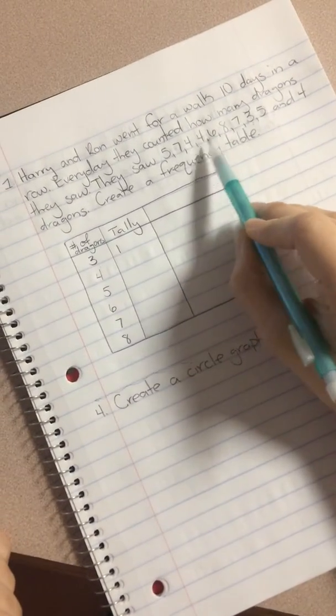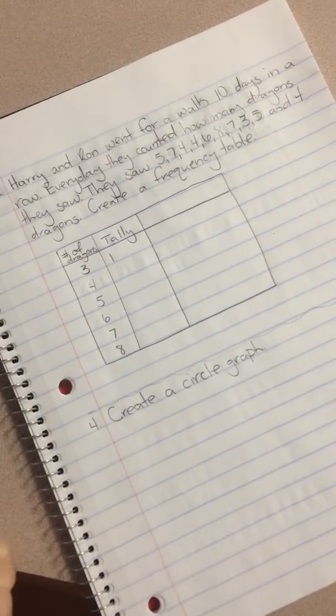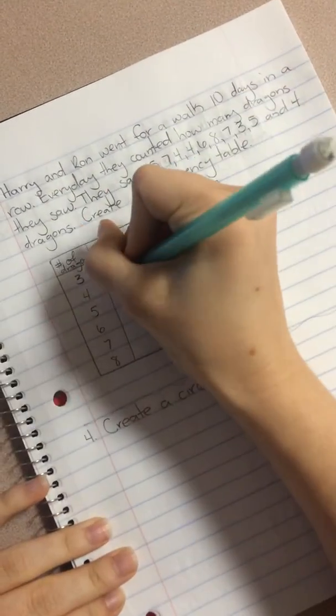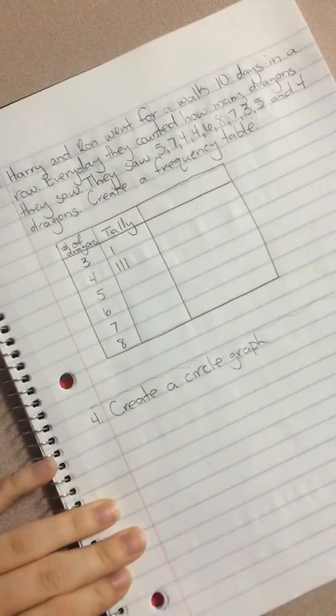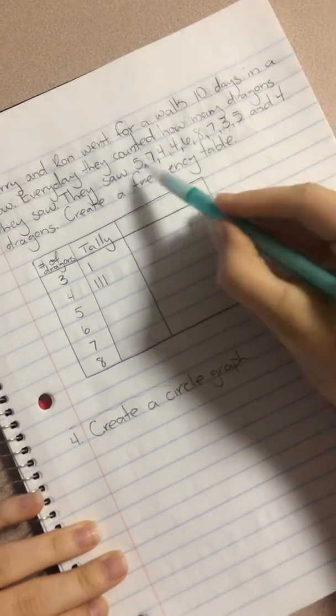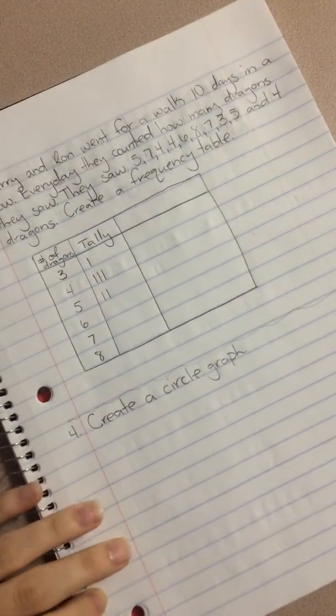So we can see that they saw 4 dragons more often than they saw 3 dragons when they went on their walk. So we have 1, so we'll mark that. Another 4, so another tally. And then our last 4, so we add a 3rd tally. And then we keep going down our list, and we have 2 5s, so we mark each of our 5s and give them each a tally.